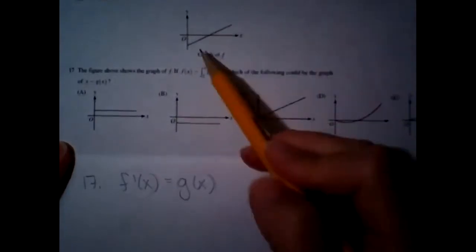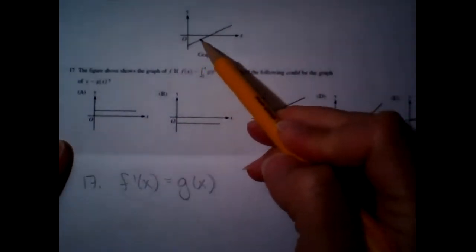Good. It is going to be the positive one. And it's because of slope. Derivative means slope, and this slope is positive. So A for that one.